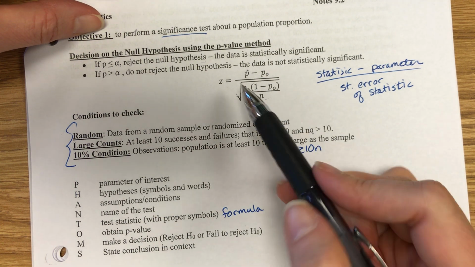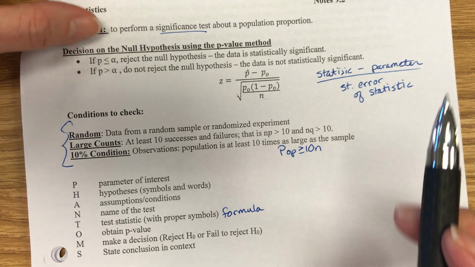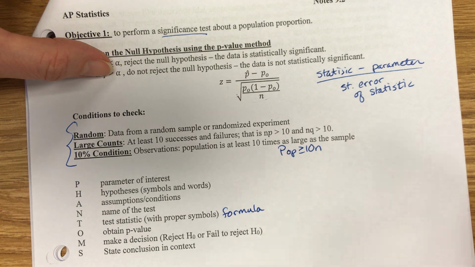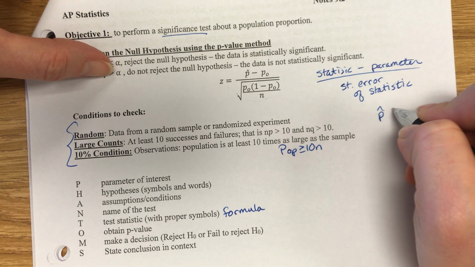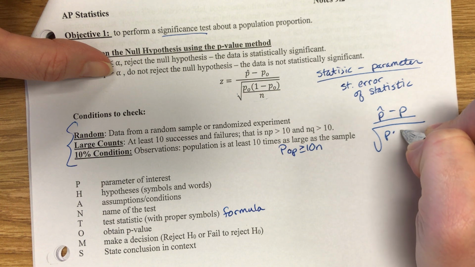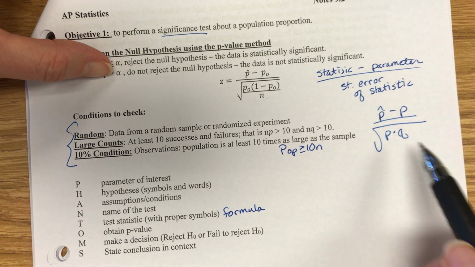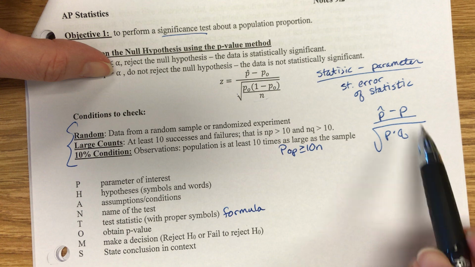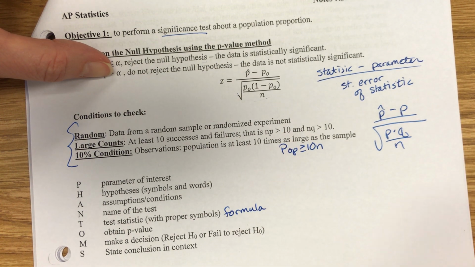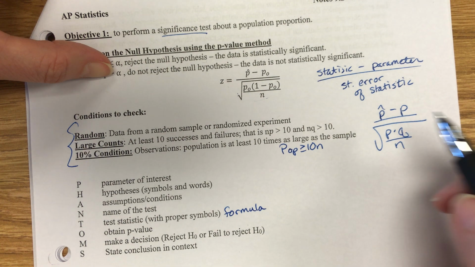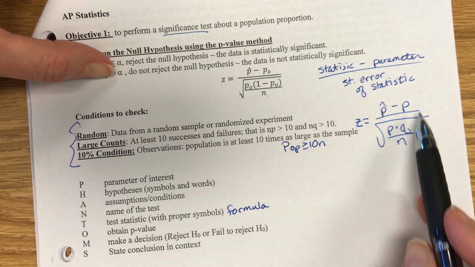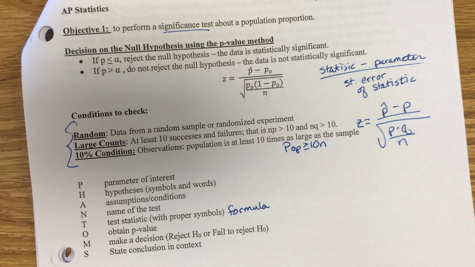Your formula card gives you these p sub zeros. That's really the p from your hypotheses. So you will see that I often write it as p hat minus p over the square root of p times q, that's a weird looking q, sorry, over n. Instead of 1 minus p, I'm just going to write q because I think it's a little simpler to look at. So that's usually what I use, and it's z equals. I just rewrote this in a little bit different notation.